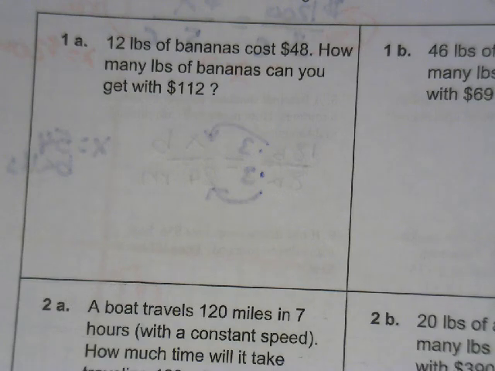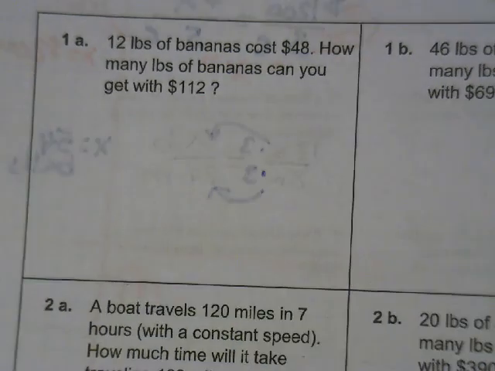Okay. 12 pounds of bananas cost $48. How many pounds of bananas can you get with $112? All right. First thing you have to do is set up your proportion.